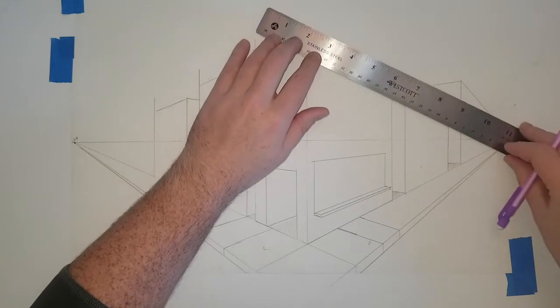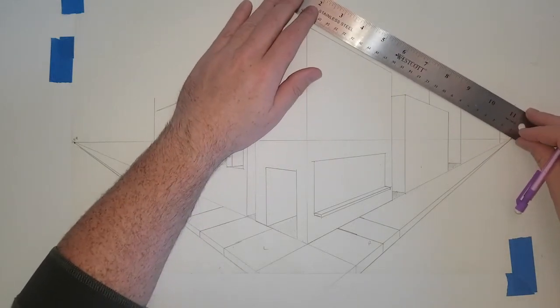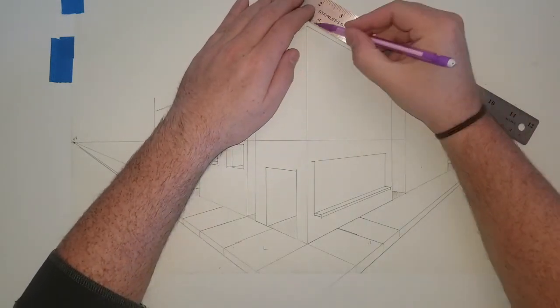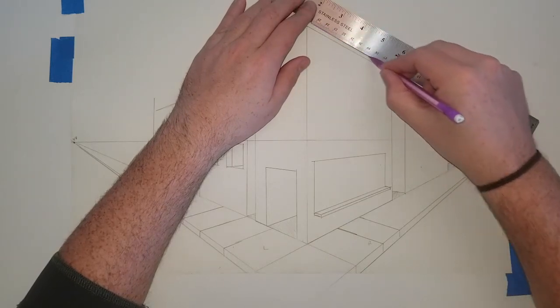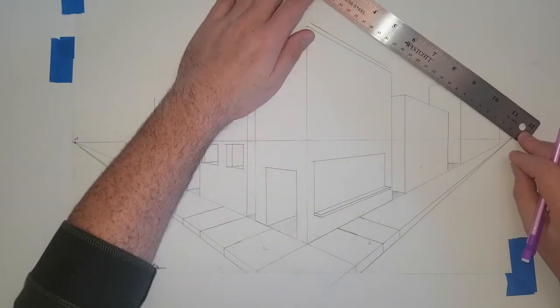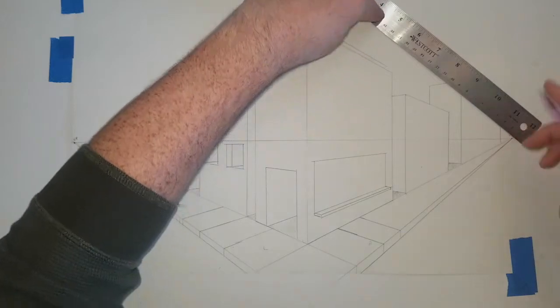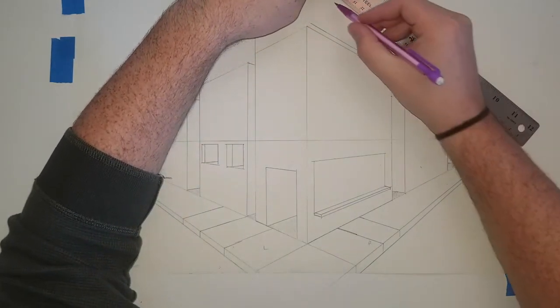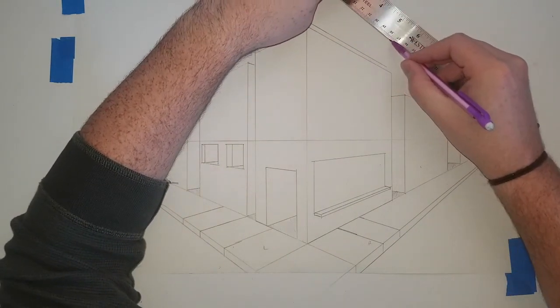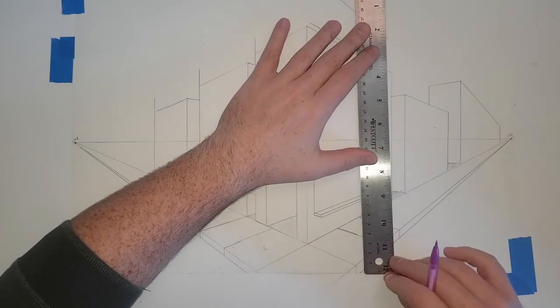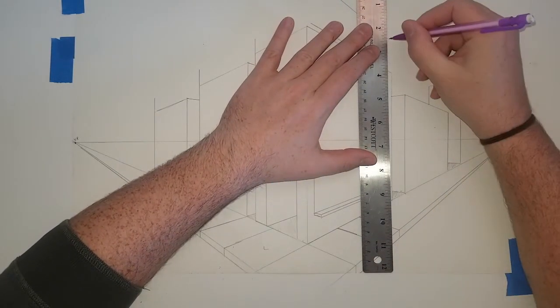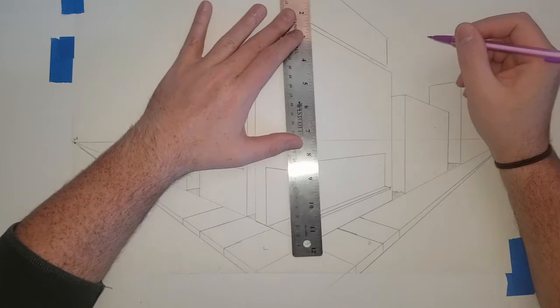Say this building had a sign on the top of it. Same thing, the same design.